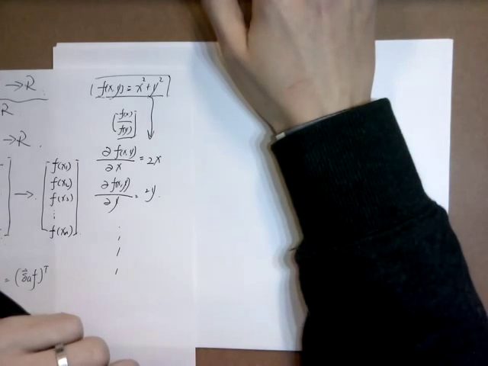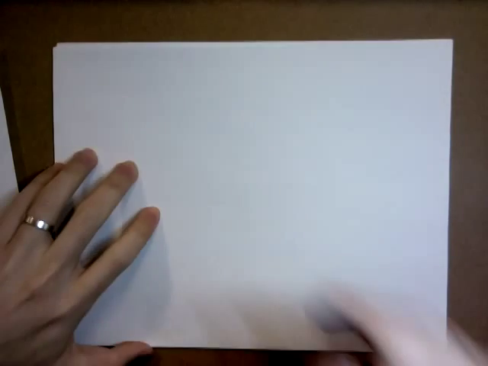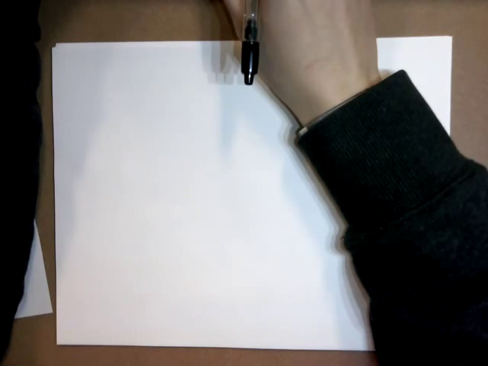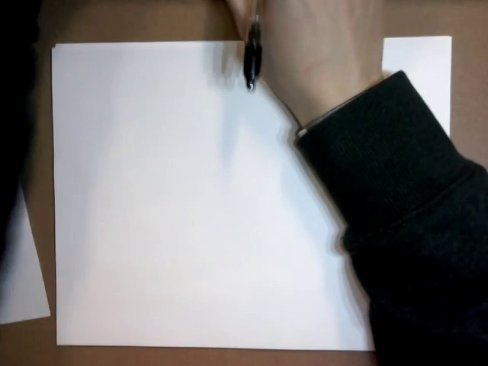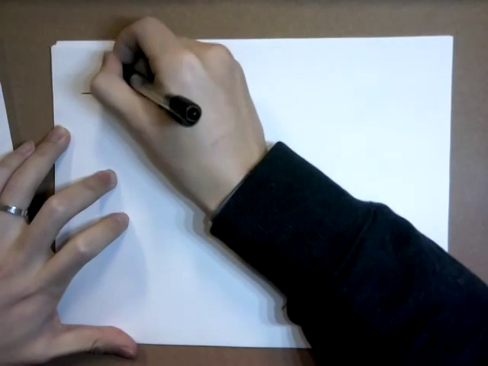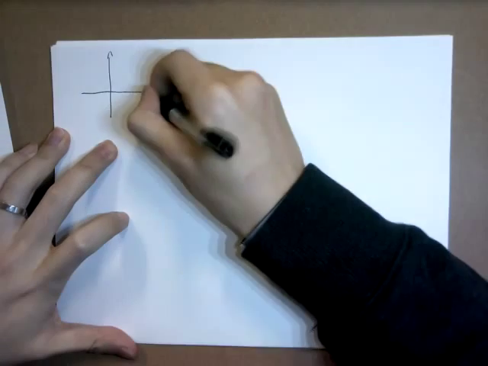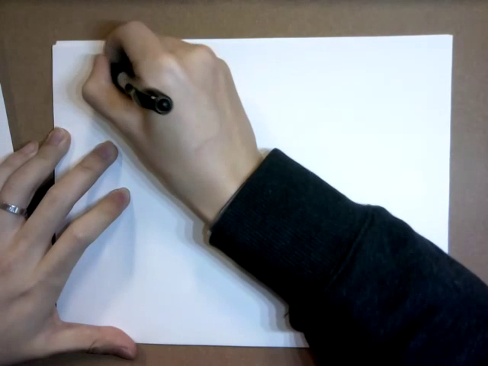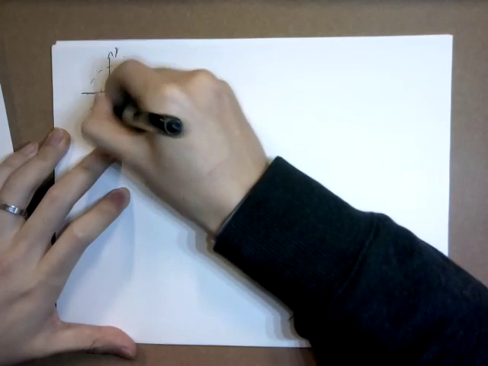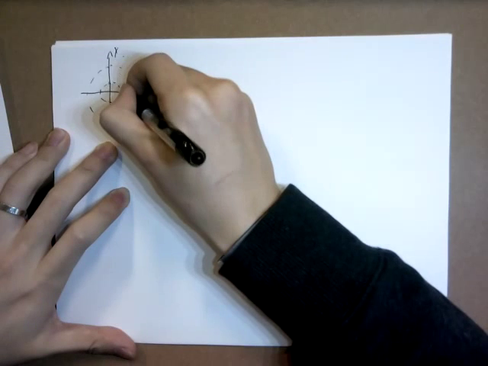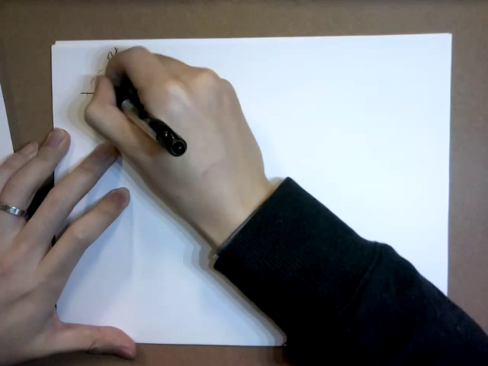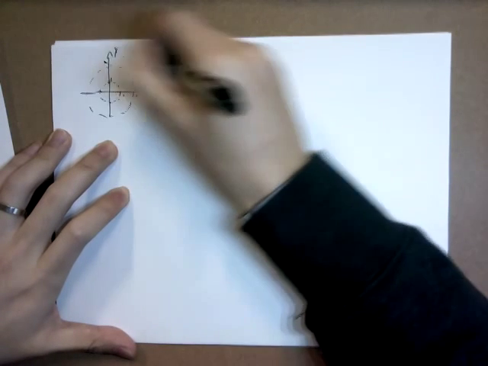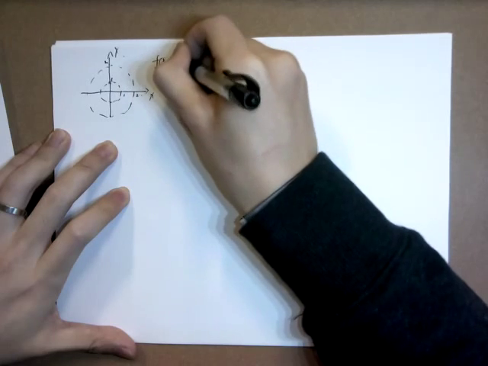And if I'm going to draw it in 2D, like this, this is x and this is y, and those will be the contour lines of the function. This is x equals 1, y equals 1, so the function value will be 2. And this is x equals 2, y equals 2, and the function value will be 8.